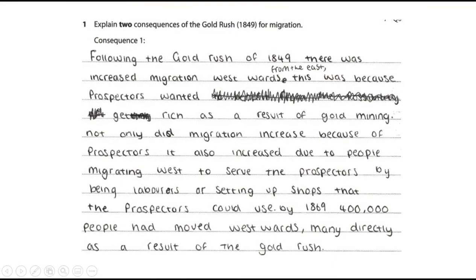Okay, so what we're going to move on to now in task 3 is have a look at how we might answer an exam-style question on the issue of the gold rush. Here we see a question and one paragraph in response to it. Explain 2 consequences of the gold rush for migration. Okay, so you've heard some stuff there in the video about how the gold rush contributed to migration. You should also have read towards the end of the information about the push and pull factors. There was some information about the consequences of the gold rush.